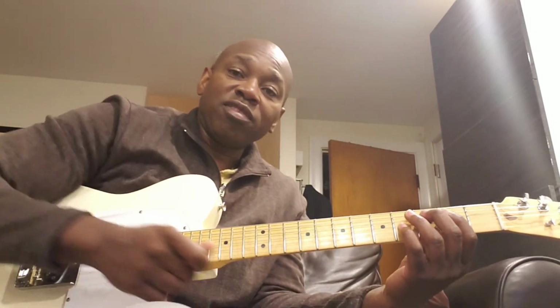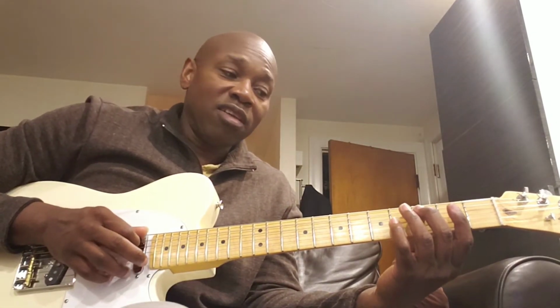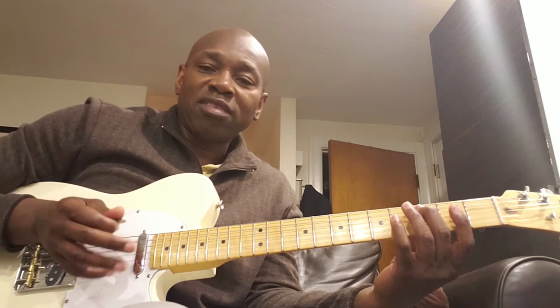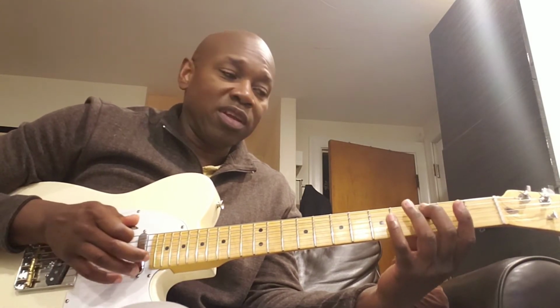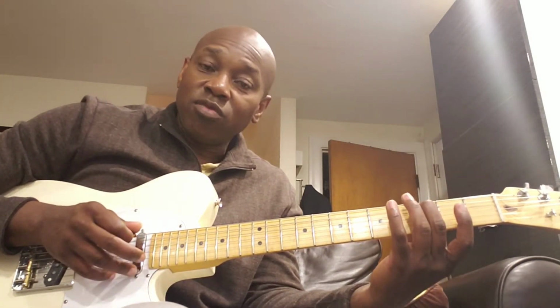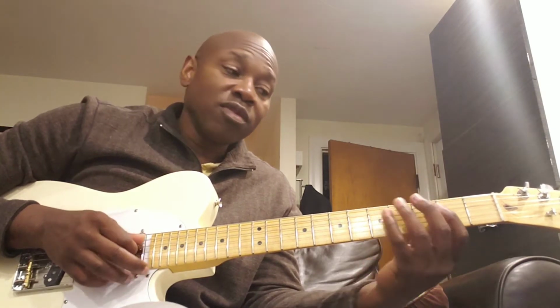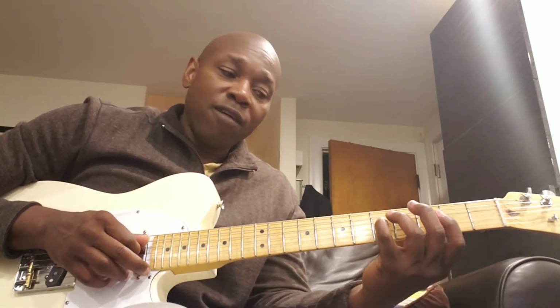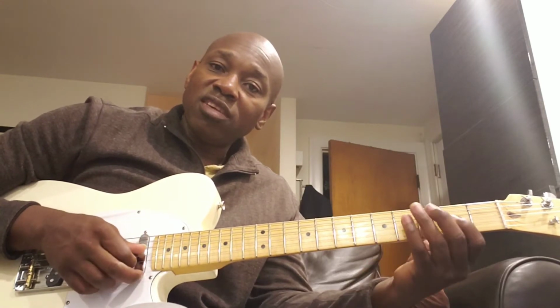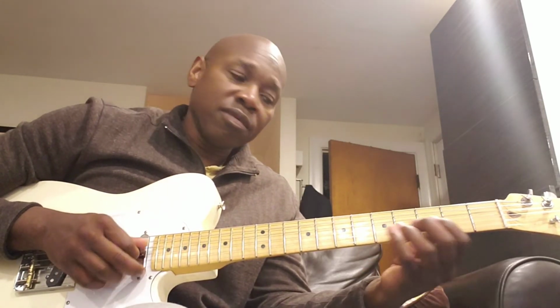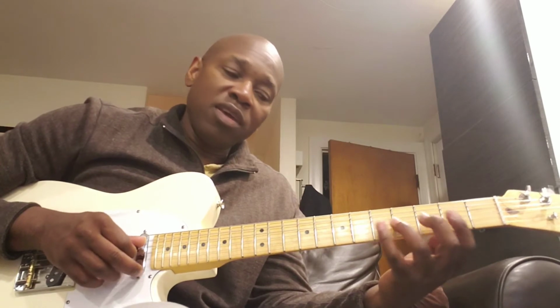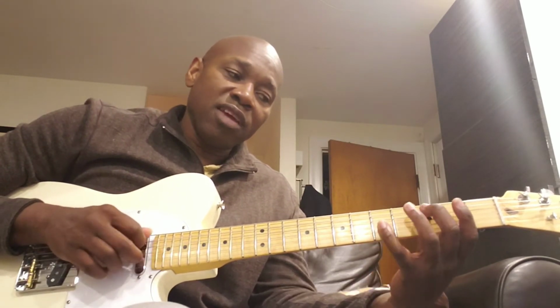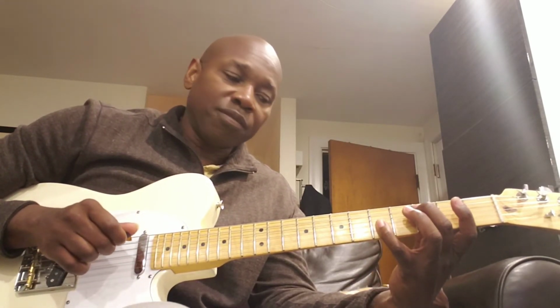So in the case of a C major scale, you have basically 7 notes with the root repeated. So you've got C, which is 1, D is 2, E is 3, F is 4, 5 is G, 6 is A, 7th is B, and then 8 is the octave, or 1 again, which is C.